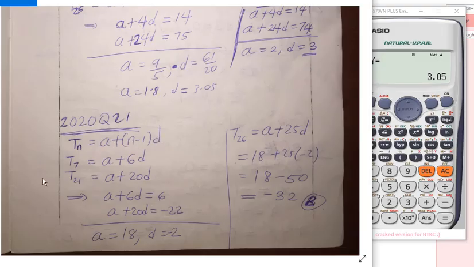T7 will be what? a plus 7 minus 1 d, that is a plus 6d. T21 will be a plus 20d. And you are told in the question that the seventh term of an AP is 6. That's a plus 6d equals 6. And the 21st term is minus 22, as you can see. You are now told to find the 26th term.